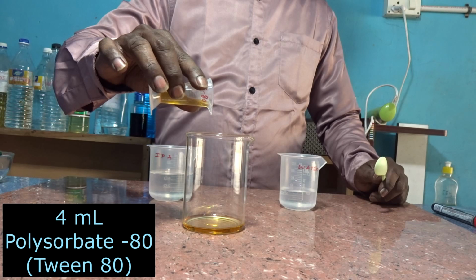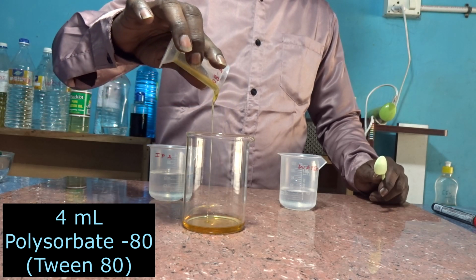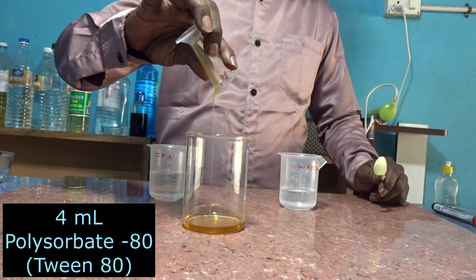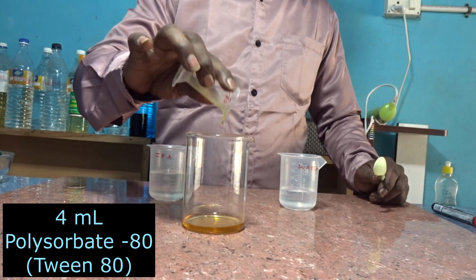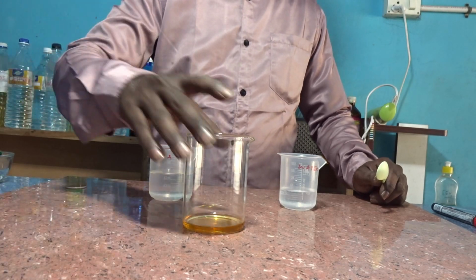Now I am adding the Polysorbate 80 and both are completely miscible. I am getting a homogeneous solution. So this is one important criterion.